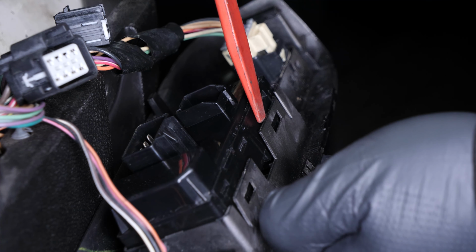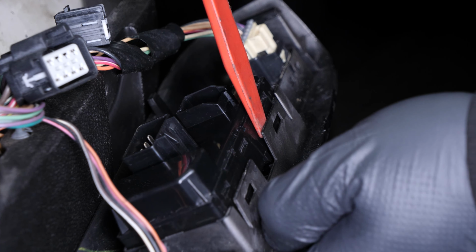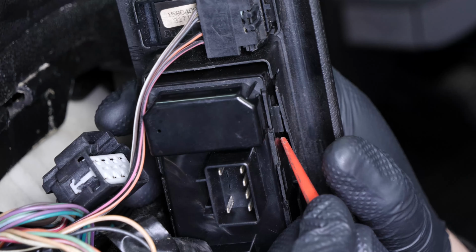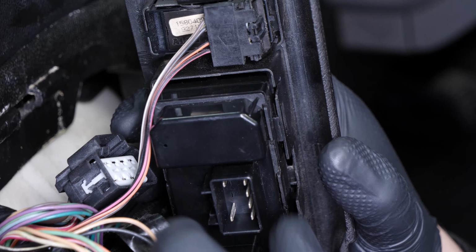Using the car trim removal tool, lift the 4 clips holding the power window controls to the plastic trim. Then remove the master power window switch from the plastic trim.